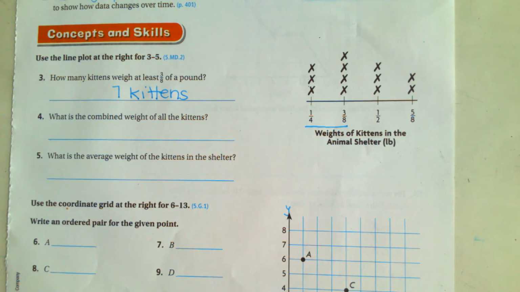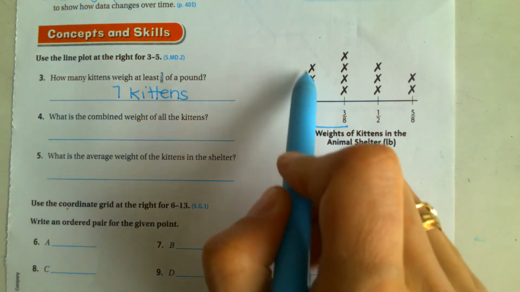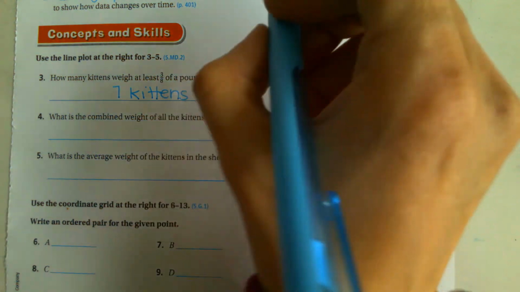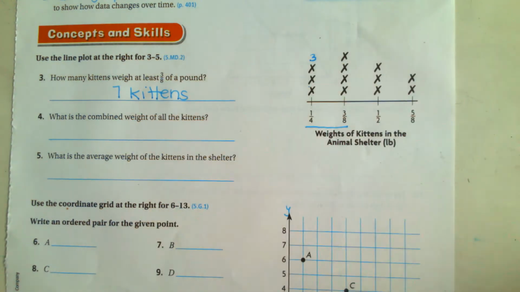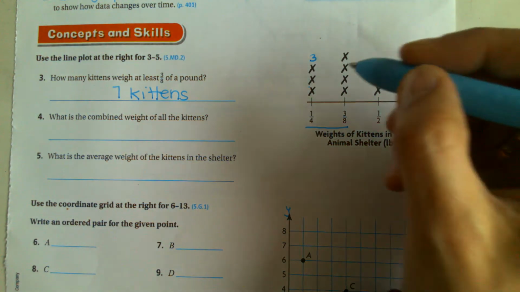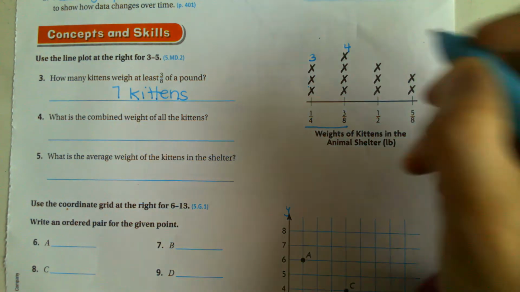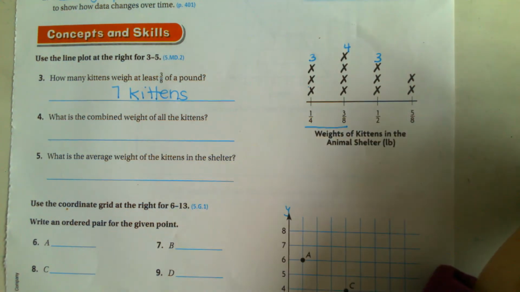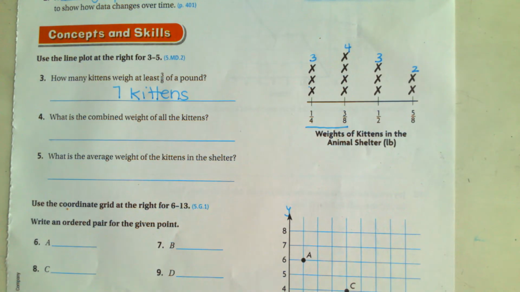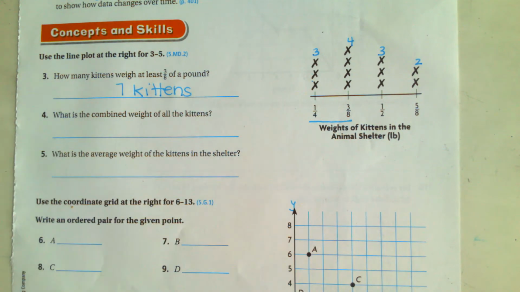What is the combined weight of all the kittens? So the combined weight of the kittens is the sum of all these values, right? So we have 3 kittens that are a quarter pound. We have 4 kittens that are 3/8 of a pound. We have 3 kittens that are half a pound, and we have 2 kittens that are 5/8 of a pound. So on our graph paper, we are going to solve for these amounts and find the sum.